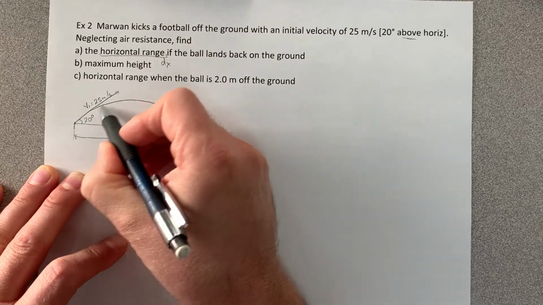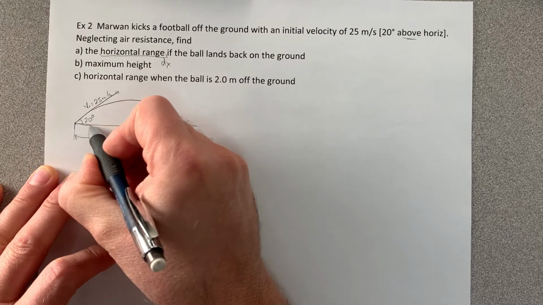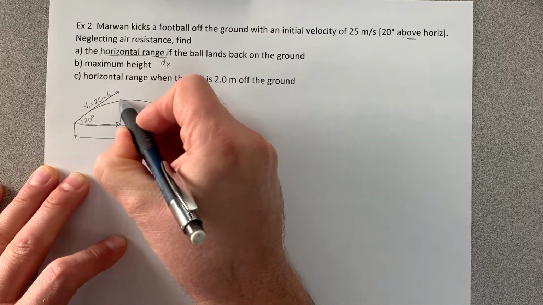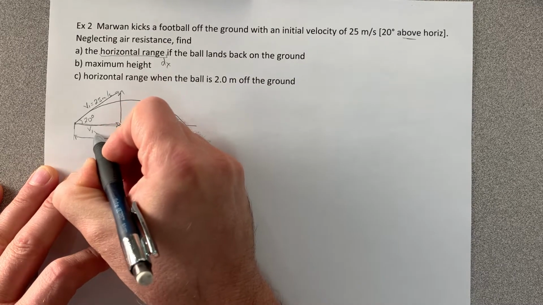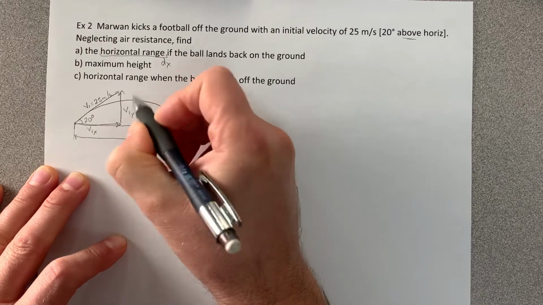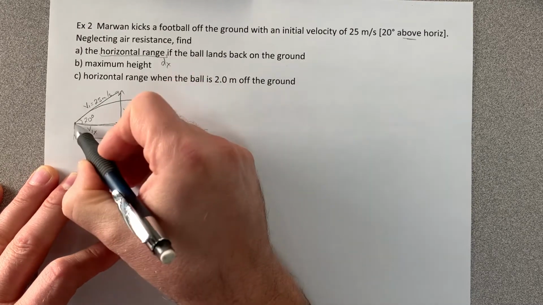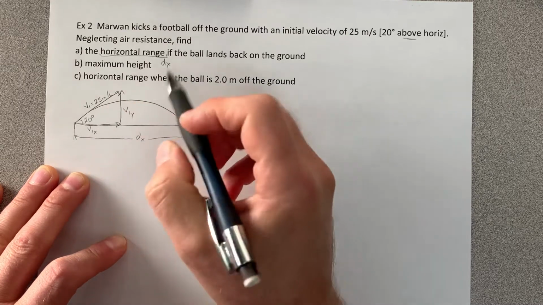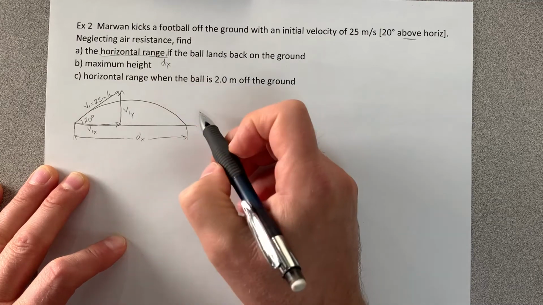If it's kicked in that direction, even though it's not going to go in a straight line, we can imagine a triangle. So its initial velocity is going this way. This is going to be V1 in the x direction, and this is V1 in the y direction. So how fast is it going forwards, and how fast is it going up as it leaves the ground? This number will remain constant. This number will not remain constant.